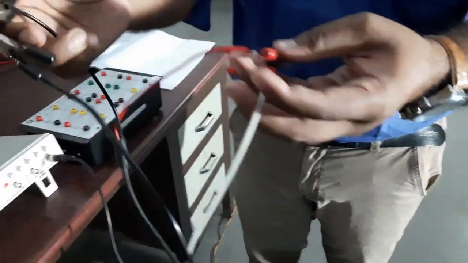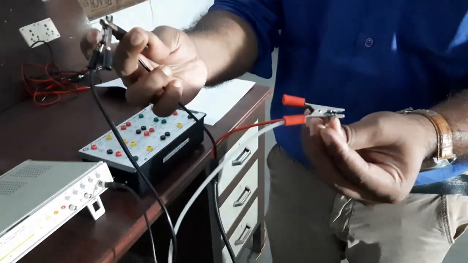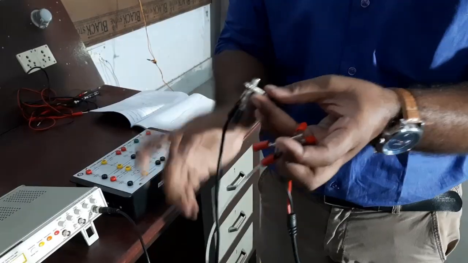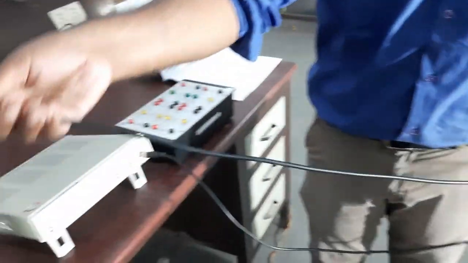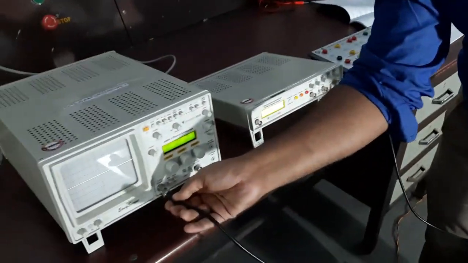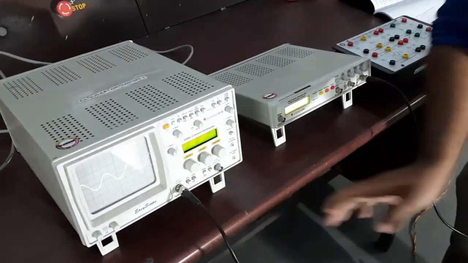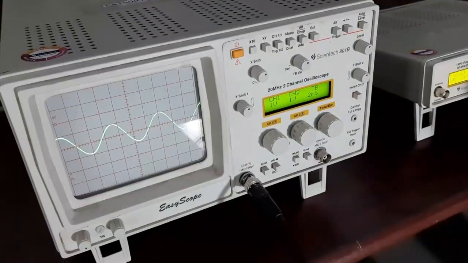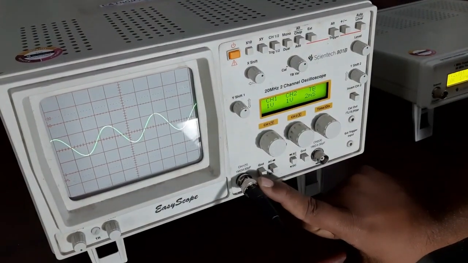I am connecting it to another coaxial cable, with another black end and red end, and that particular coaxial cable will be connected through the BNC connector to channel 1 of the CRO. When I connect it directly to channel 1, you can see the direct sinusoidal waveform coming on channel 1 of the CRO. Now the output of the function generator is connected to channel 1.